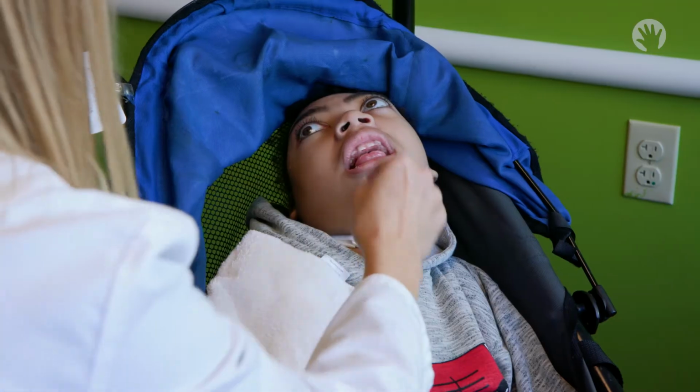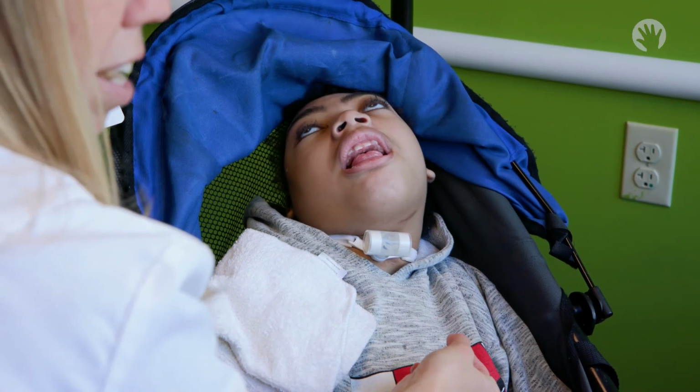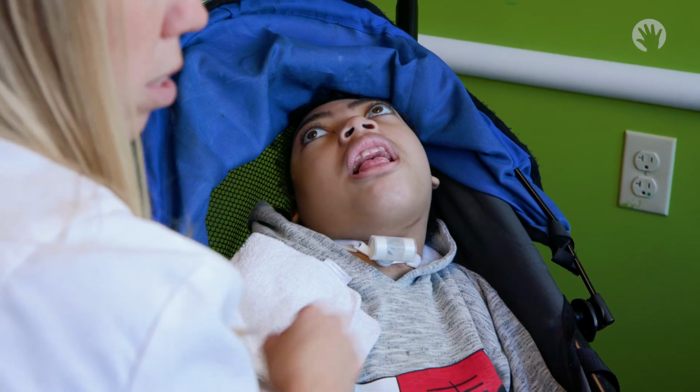If we can alleviate an airway problem, then we remove a whole set of problems from a family's plate and they can move forward with other things. And that's really what we're focused on and what we're trying to make better here in Chicago.